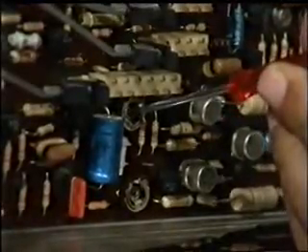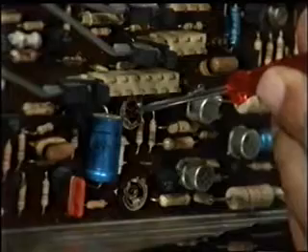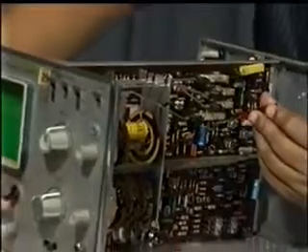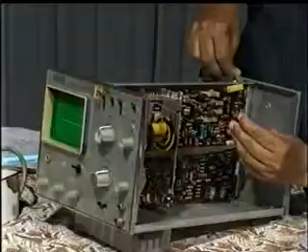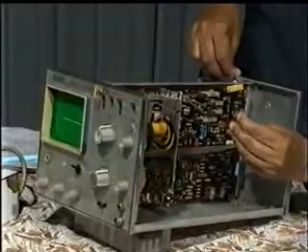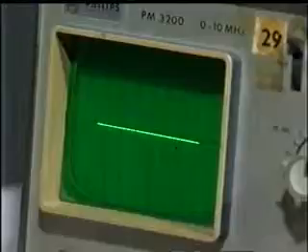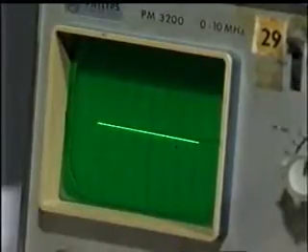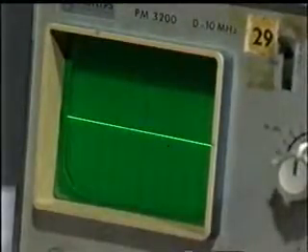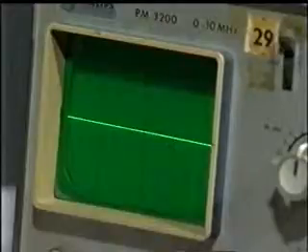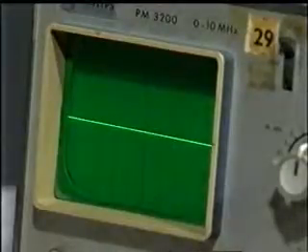Let us switch on the CRO. This preset is to cover the complete width. Let us adjust the preset. Yes, it is increasing the width. And now the width is full. And this was our problem.